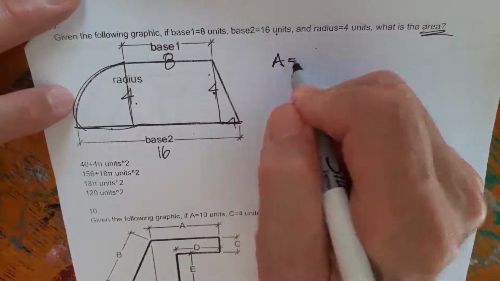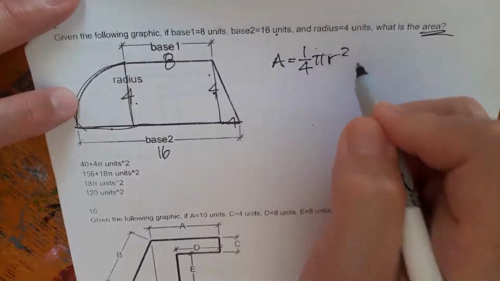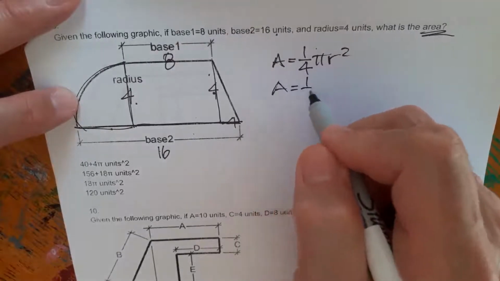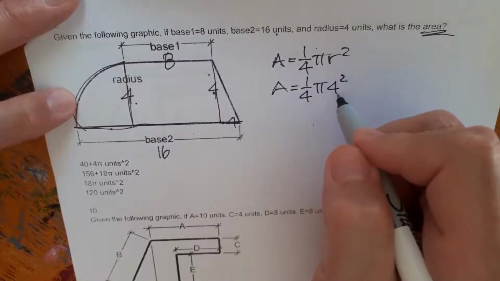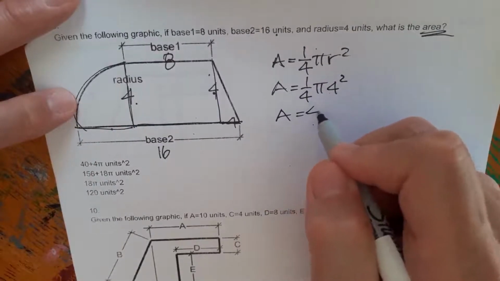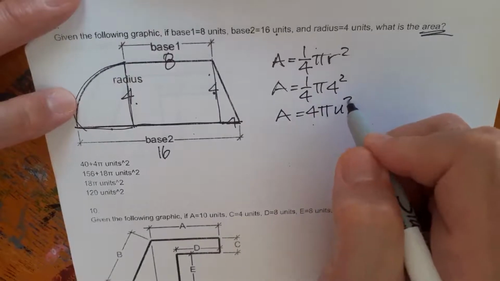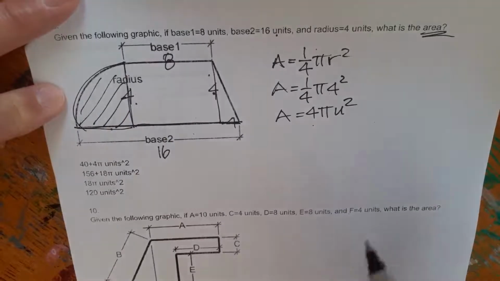You've got area equals pi r squared if it's a circle, but I only have a fourth of it. So I have a fourth pi r squared. So area equals a fourth pi 4 squared. 4 squared, and there's u's in there. So this becomes 16 divided by 4 is 4 pi units squared. That's this area here.